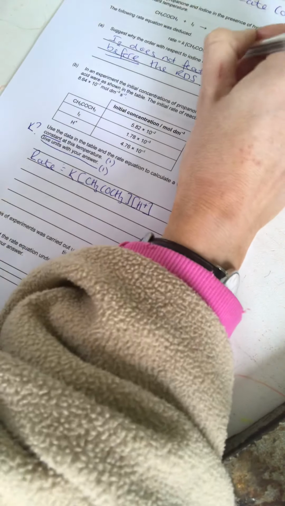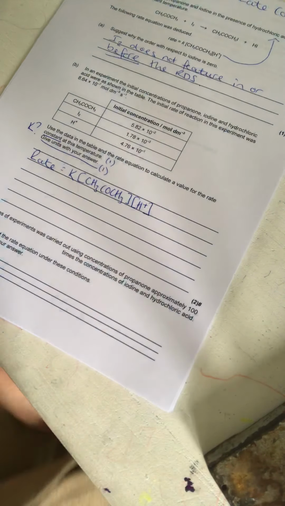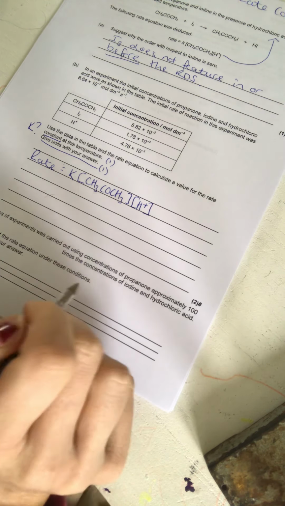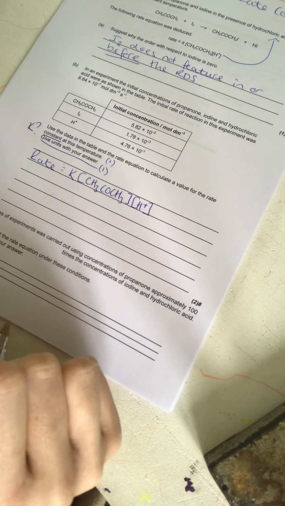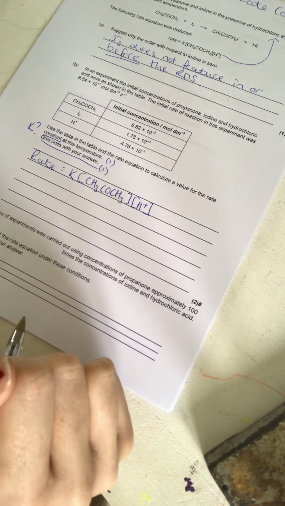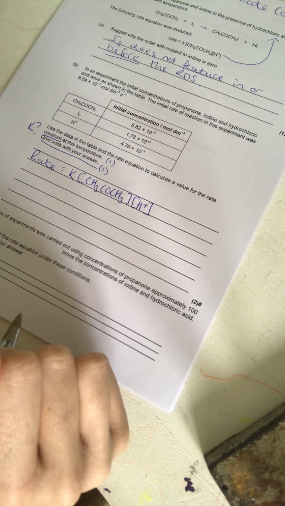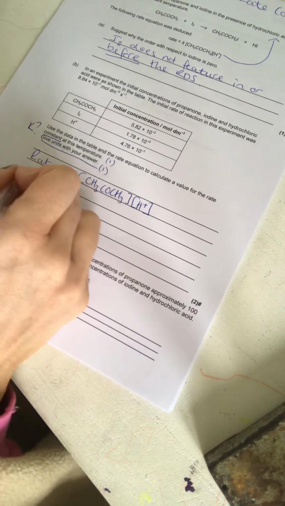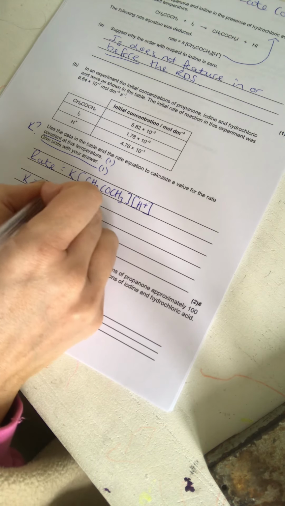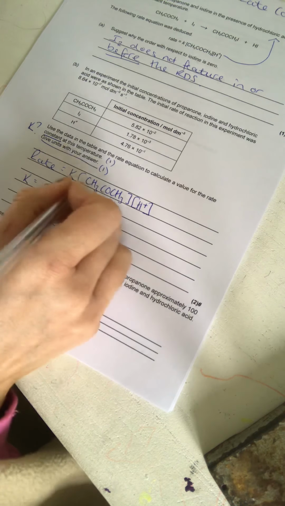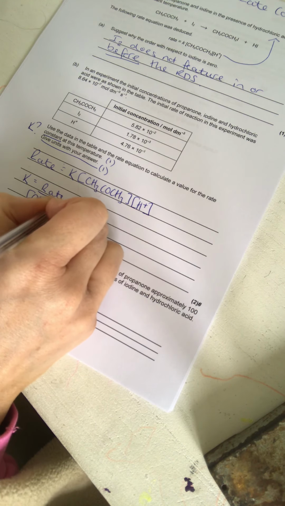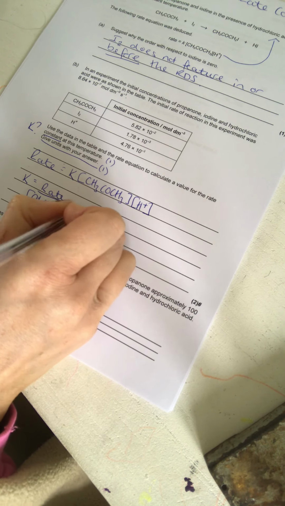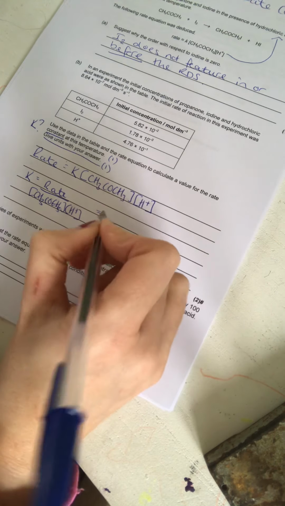This obviously comes from the hydrochloric acid. It acts as a catalyst, and therefore the rate is dependent on the concentration of it, because it's a catalyst, it speeds up the rate. So we need to find k, so I'm going to rearrange. So k equals rate over [CH3COCH3][H+], that's a bit sloppy, and then plug in some figures.